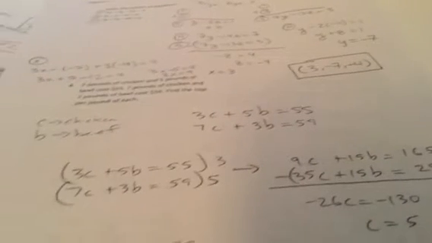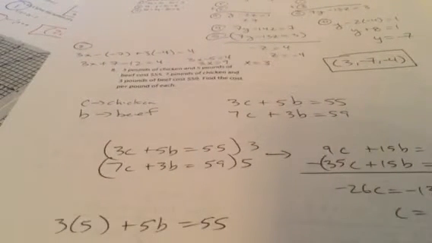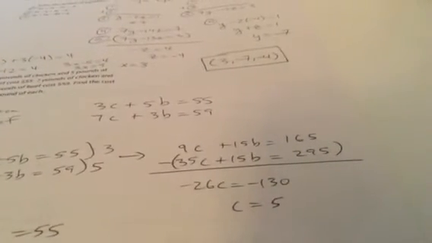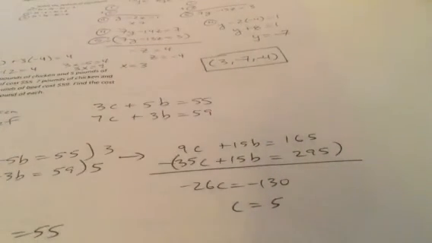Looks like I wanted to get rid of B. Multiply top equation by 3, bottom equation by 5. There you go. 15B, 15B. You subtract. You get cost of chicken is $5 a pound. And then plug that in maybe to the first equation. You get B is 8. As a potential question to know.